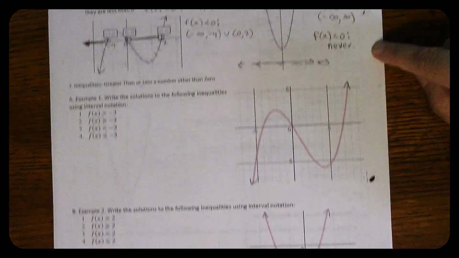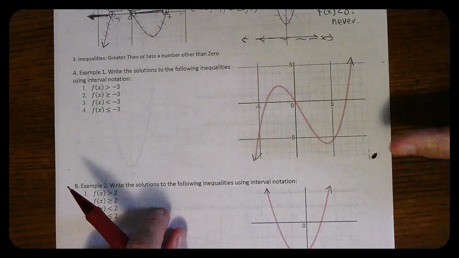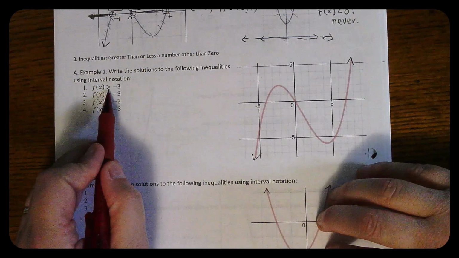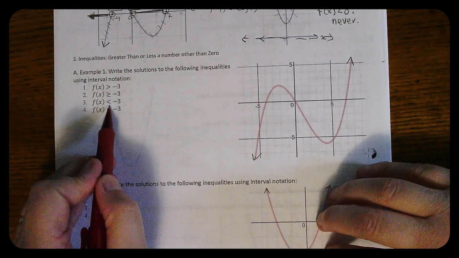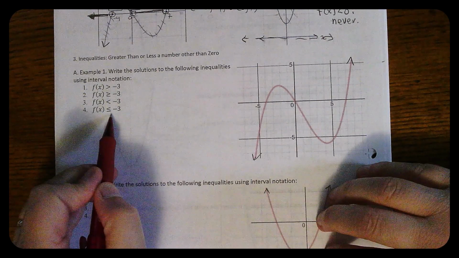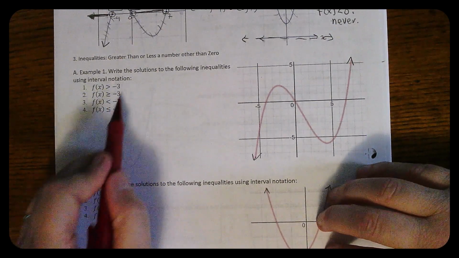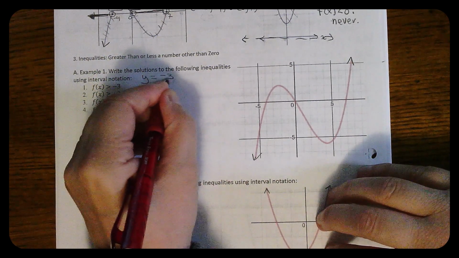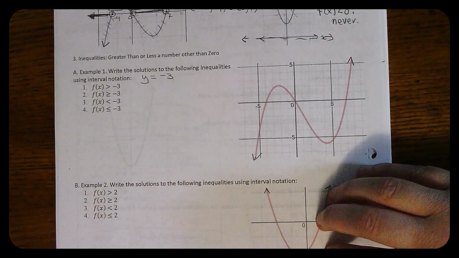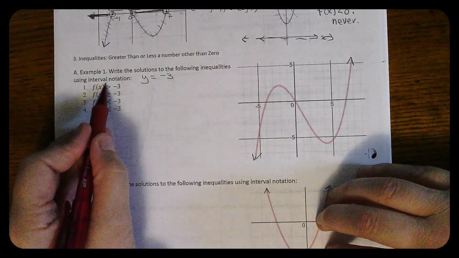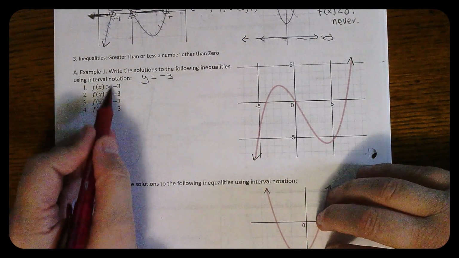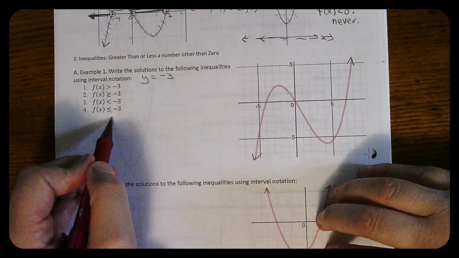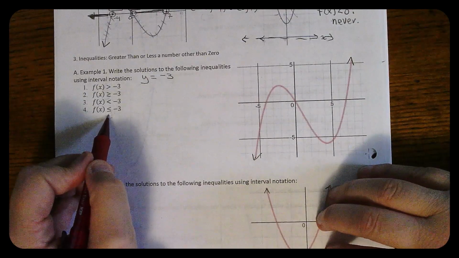All right, now let's change the number, but the process is the same. What if it's f of x is greater than -3, greater than or equal to -3, less than -3, less than or equal to -3? Okay, so it's not 0 anymore. We still start the process by graphing, not y equals 0 this time, but y equals -3. And then these are going to be where the graph is above the line y equals -3, and these are going to be where the graph is below the -3.